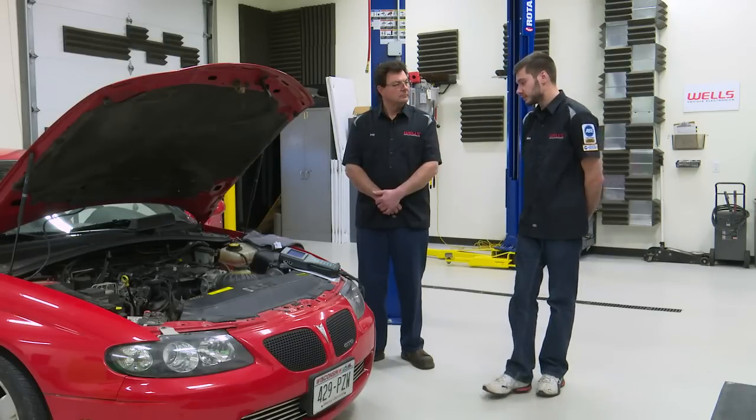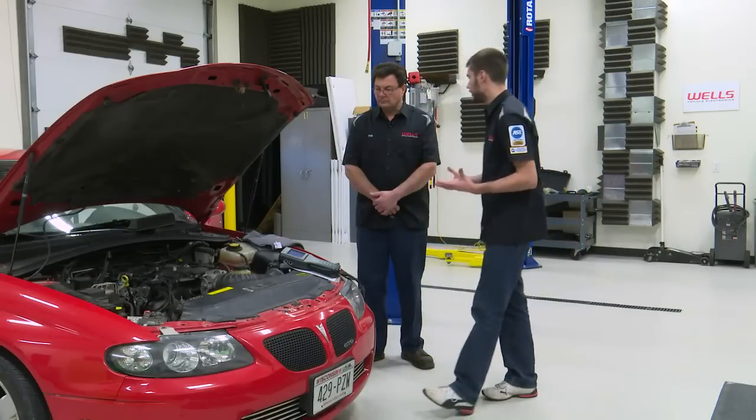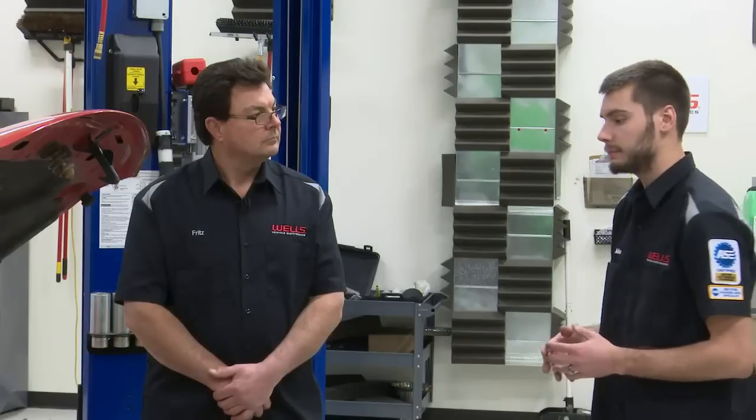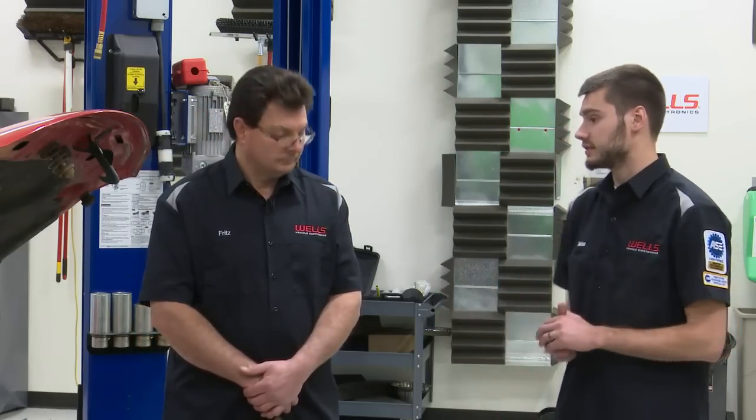We can't just dive headfirst into this thing, because it's not a code like a cylinder 3 misfire or a MAP sensor circuit code or a transmission solenoid A code. We don't really have any pinpointing location of where to look. It could be anything. There are so many things that can cause lean codes, so many things that can cause rich codes.